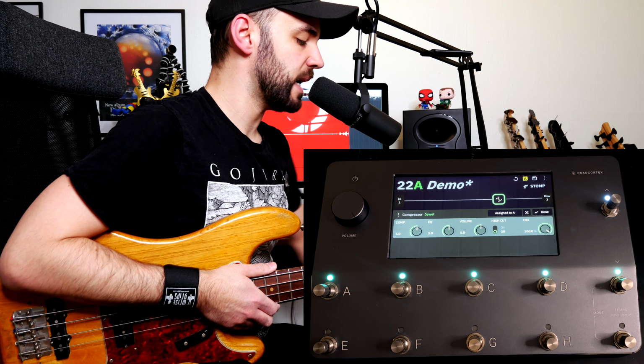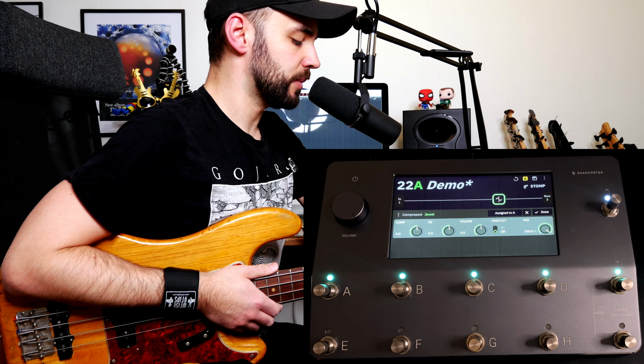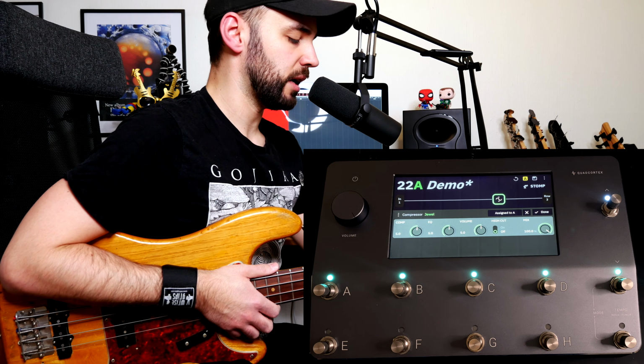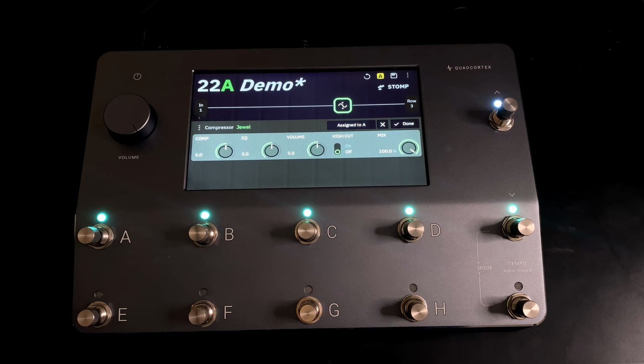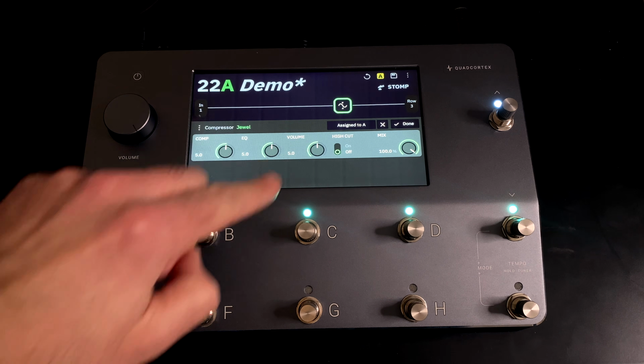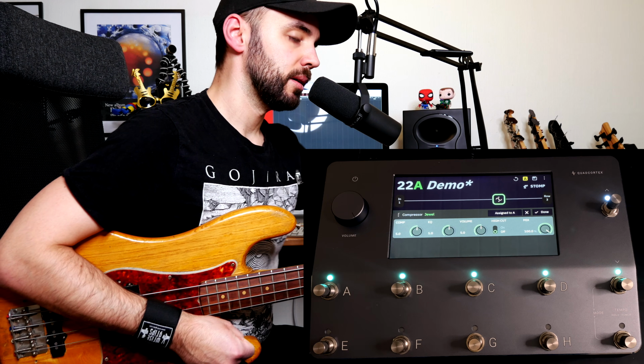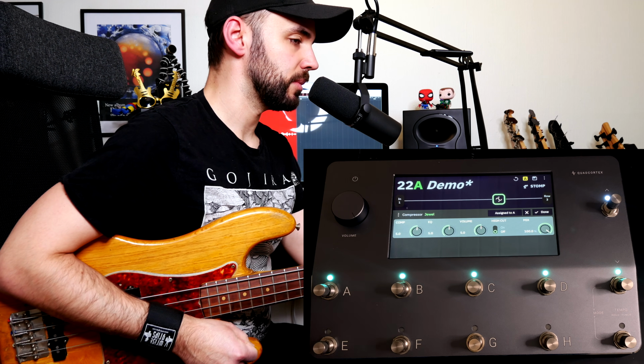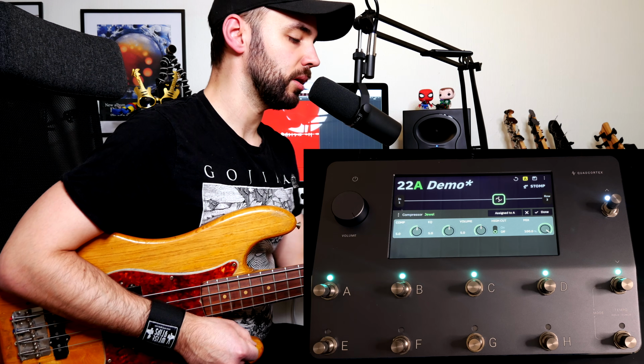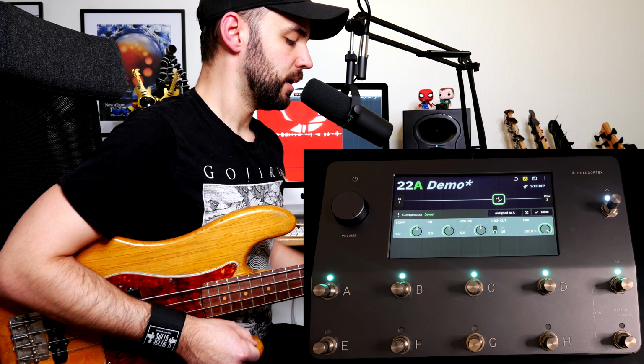So it's easy as that. This compressor is pretty straightforward. You have your compression knob, you have an EQ knob, you have the volume, you have a high cut, and you got a mix in case you want to go with some pretty much parallel compression with some nice clean uncompressed signal going along with your compressed one.